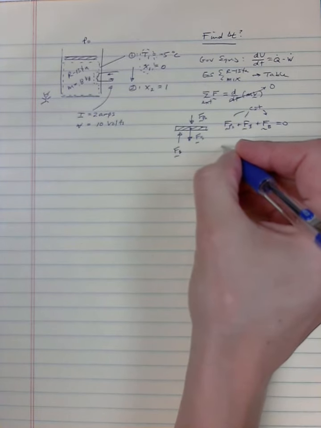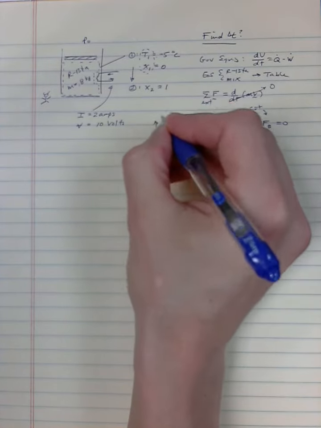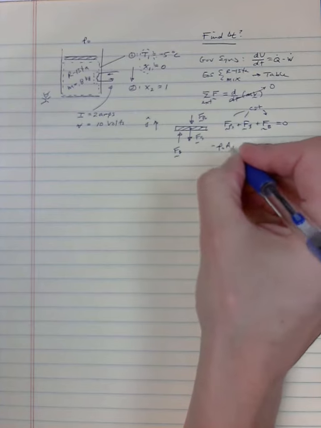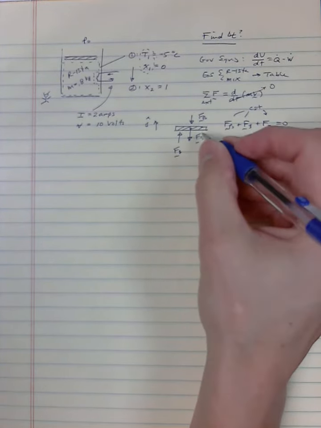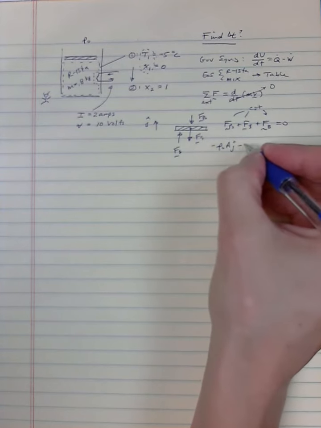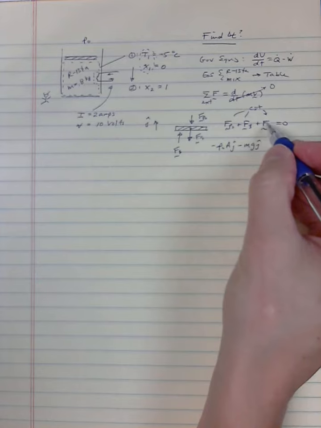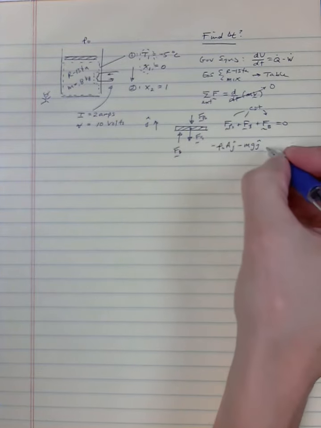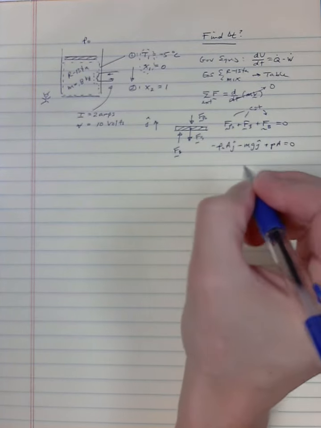We've done this over and over again. So P naught times A in the minus j hat direction plus mg in the minus j hat direction, plus force of blob, which is going to be pressure times area in the positive j hat direction, equals 0.